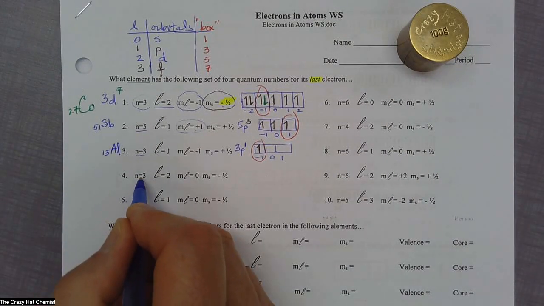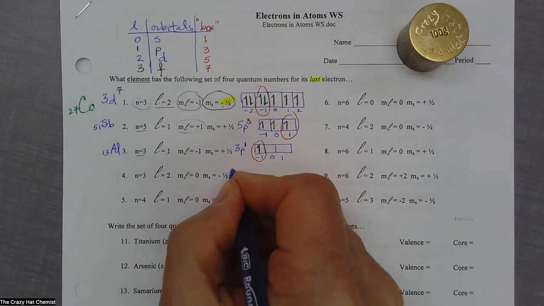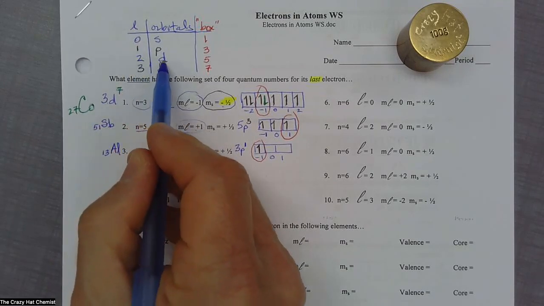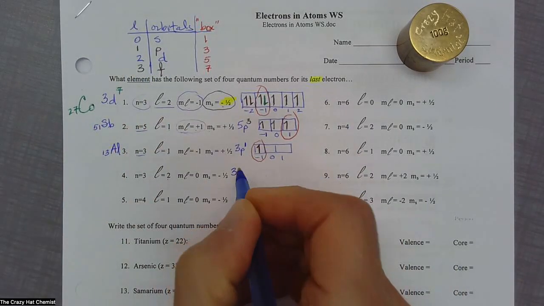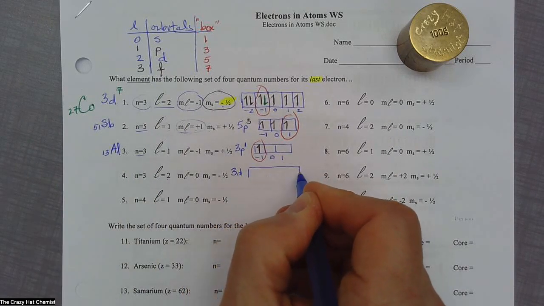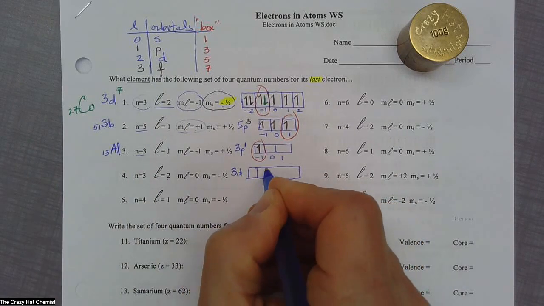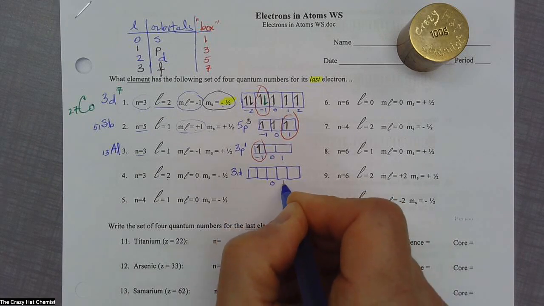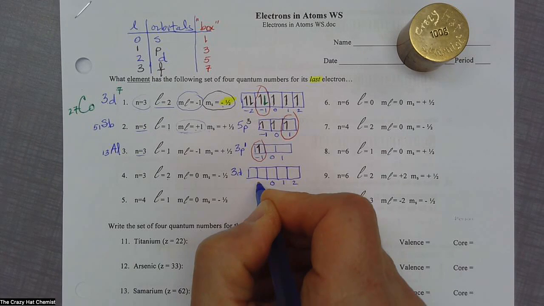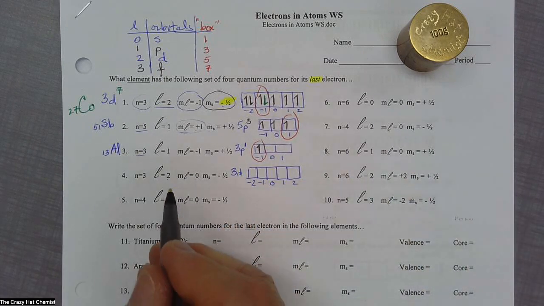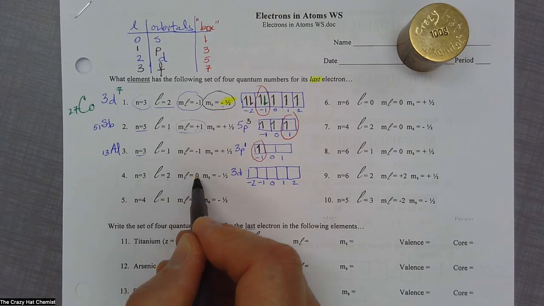So let's try another one. n of 3, so that's a 3, and l of 2, that's a d, so I know it's a d. How many boxes do I draw? 5. So I'm going to draw 5 boxes right here, 1, 2, 3, 4, 5. I'm going to label those boxes with the m sub l values, and that's what I have here. It looks like a number line. It is not. It's in box m sub l of 0.